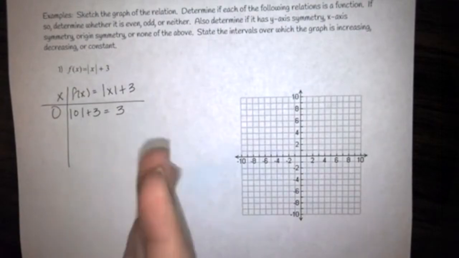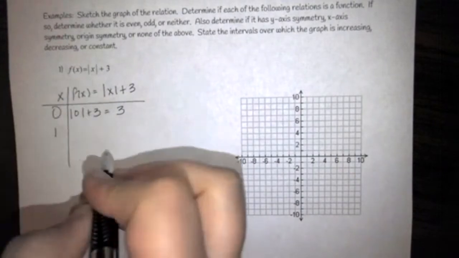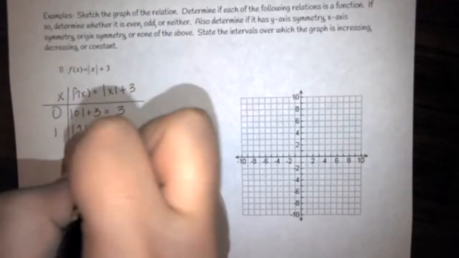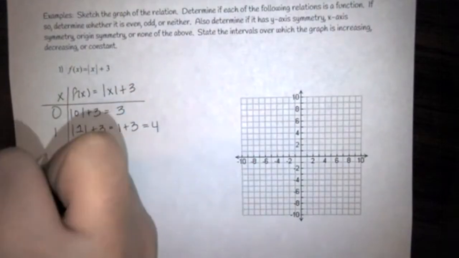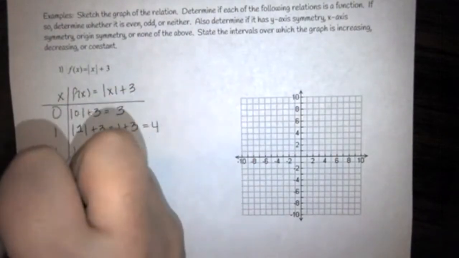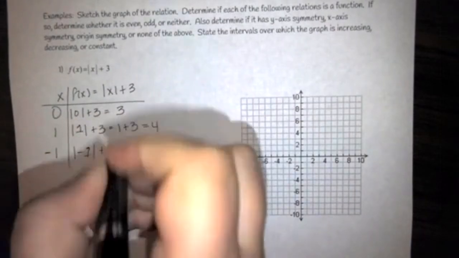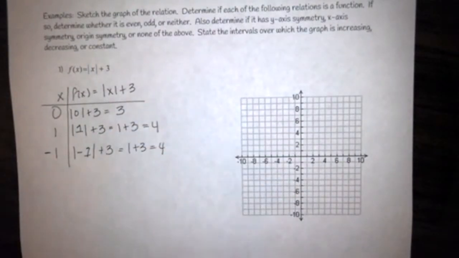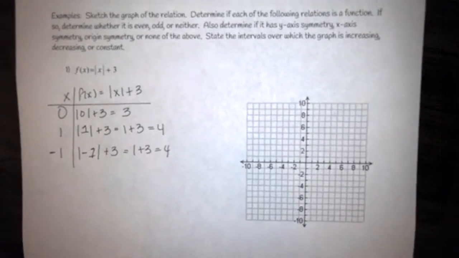Then from there, I would go 1 to the left and 1 to the right. So here I would pick 1. I've got the absolute value of 1 plus 3, which is 1 plus 3, which equals 4. And then I would look at negative 1. The absolute value of negative 1 plus 3 gives you 1 plus 3, which gives you 4. Remember, when you take the absolute value, it doesn't matter if you're positive or negative going in, you are positive coming out. So I have 3 coordinate points here, so I'm going to start putting together my graph.